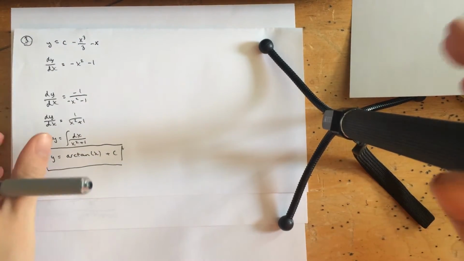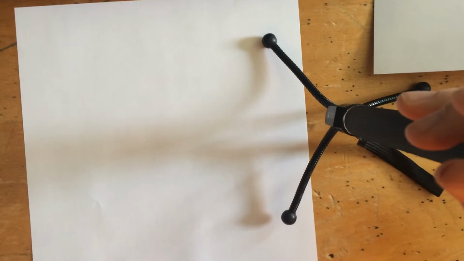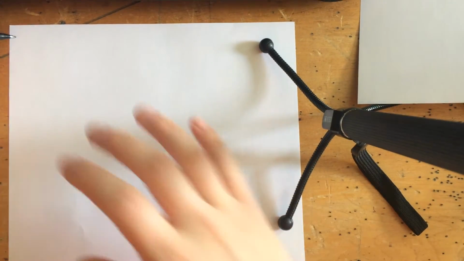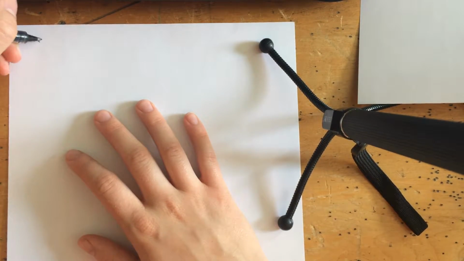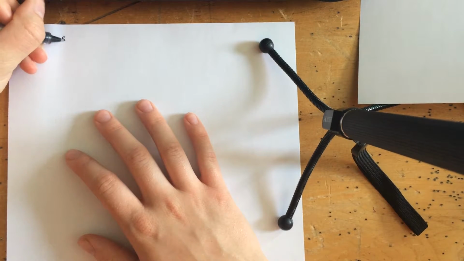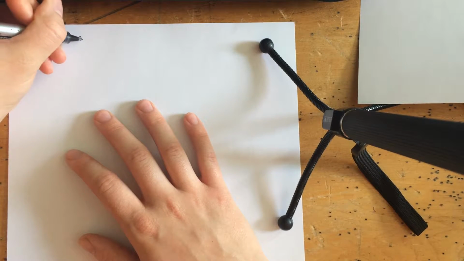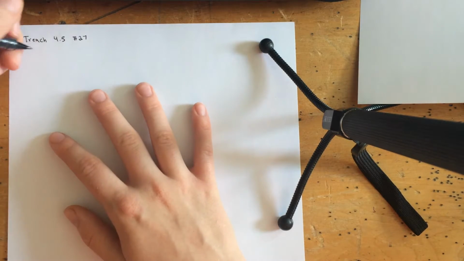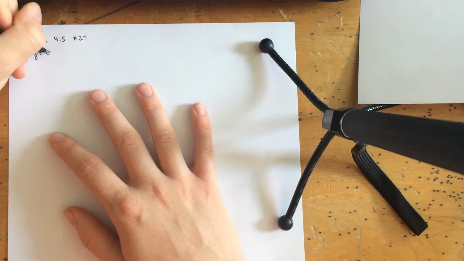And now I'm going to go over to the Trench book and I'm going to do a Trench 4.5, and I believe this is number 27. So the problem is y equals c e to the 2x. So that's our first family.